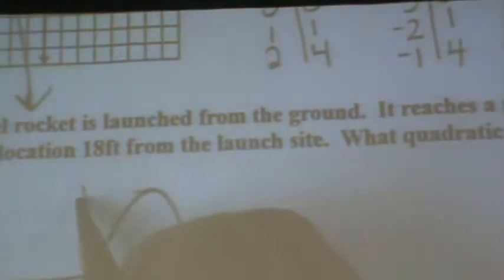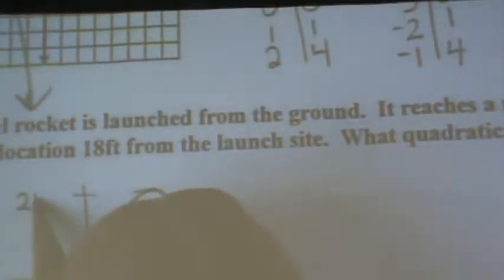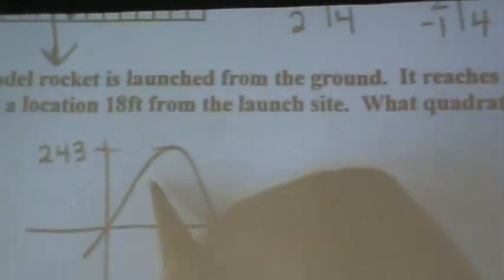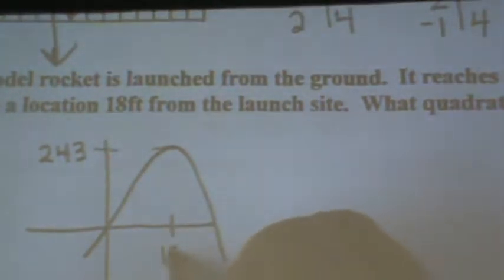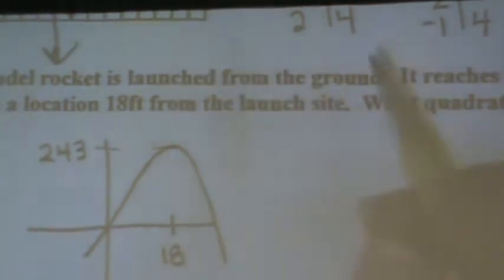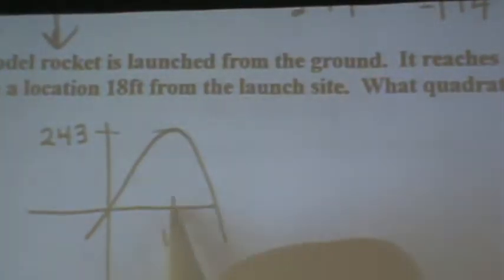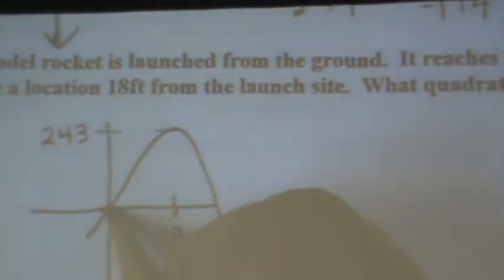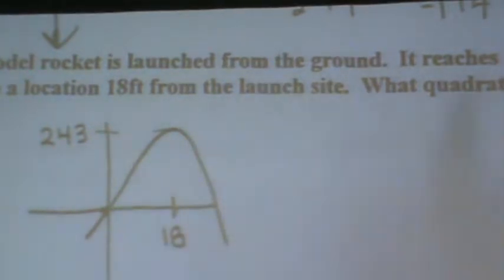It says it reaches a maximum altitude of 243 feet when it's 18 feet from your launch site. They want an equation for this situation. So 18 feet from your launch, here's your launch site, which is the origin. It's going to reach 243.